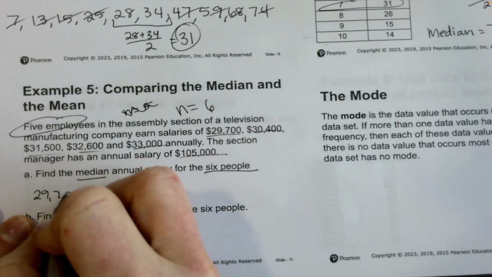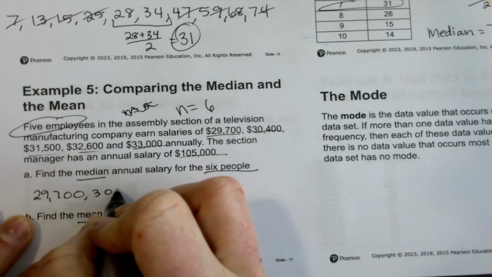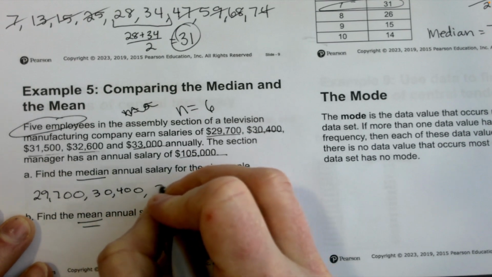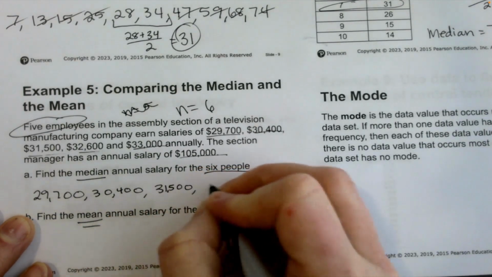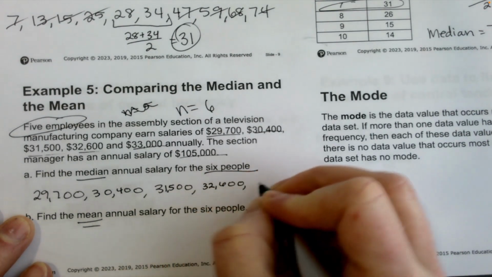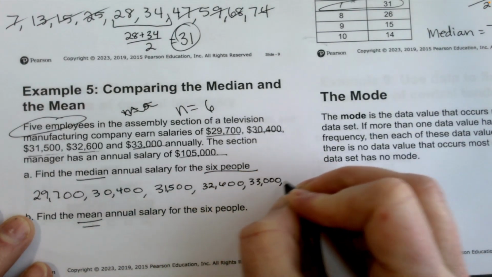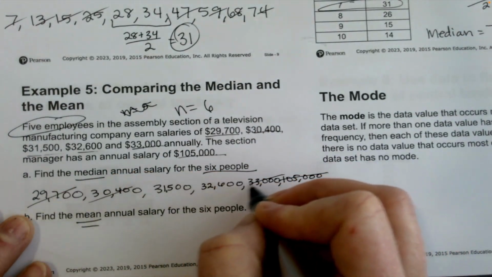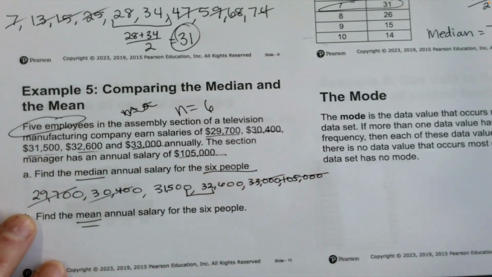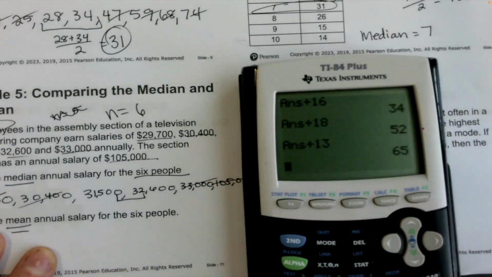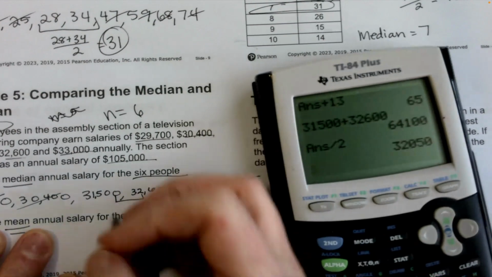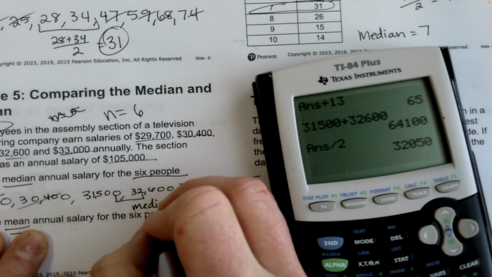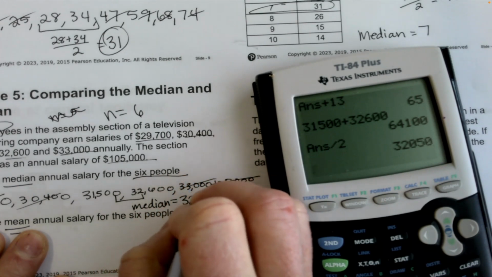So it looks like they're already listed. So we'll work them out. So it's halfway in between these. So we need to add those up. Divide by 2. So your median equals 32,050.